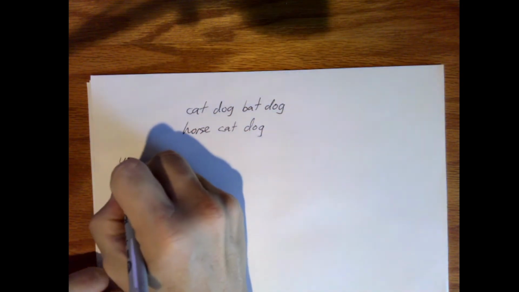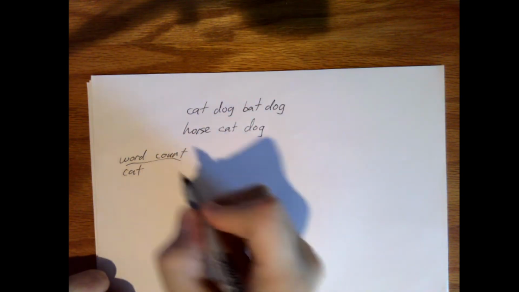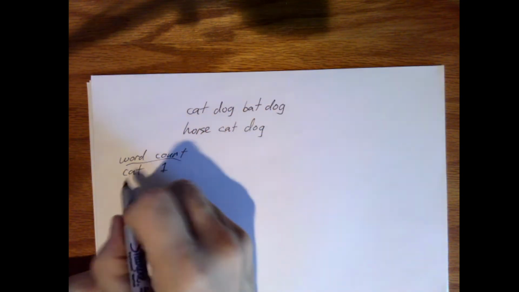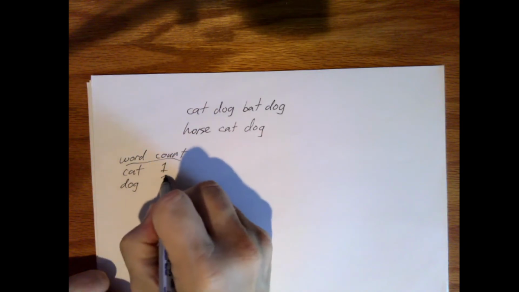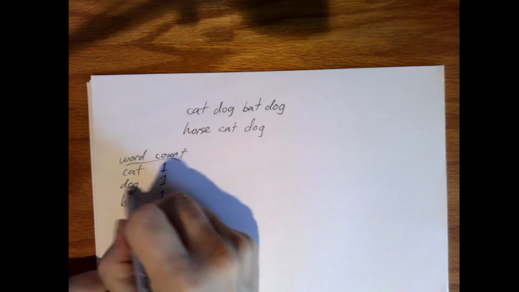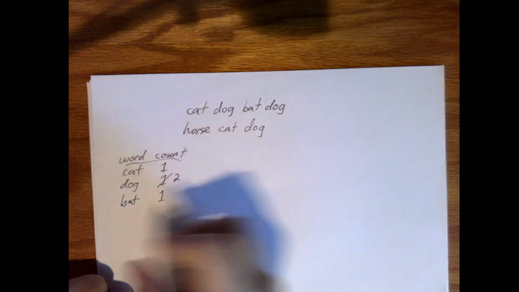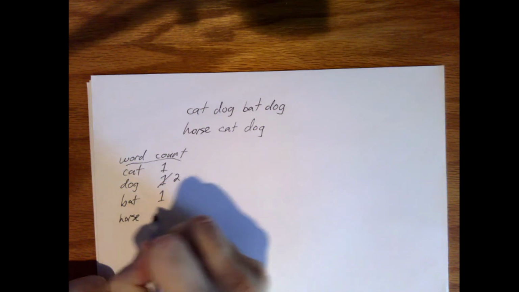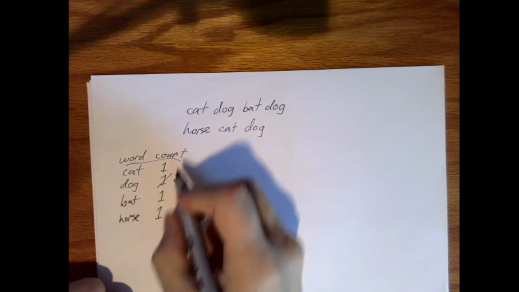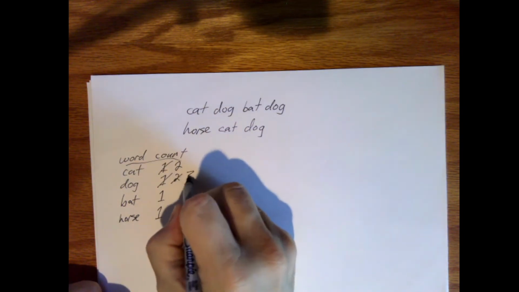We could have the word and the count, and you could say, okay, I have cat, I've seen it once; dog, I've seen it once; bat, I've seen it once; dog is right here, so I want to update the count to 2. Horse, seen it the first time. Cat, okay, update the count to 2. Dog, update the count to 3.